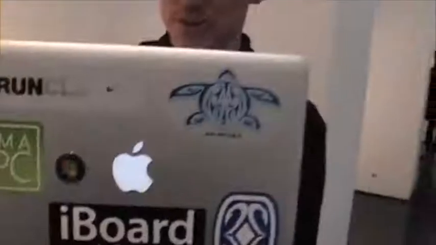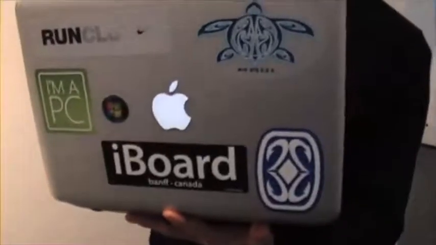So I'm just going to log in, hiding the password from you. I could log in using a smart card, I'm just not choosing to do that currently. So here we've got the base machine.